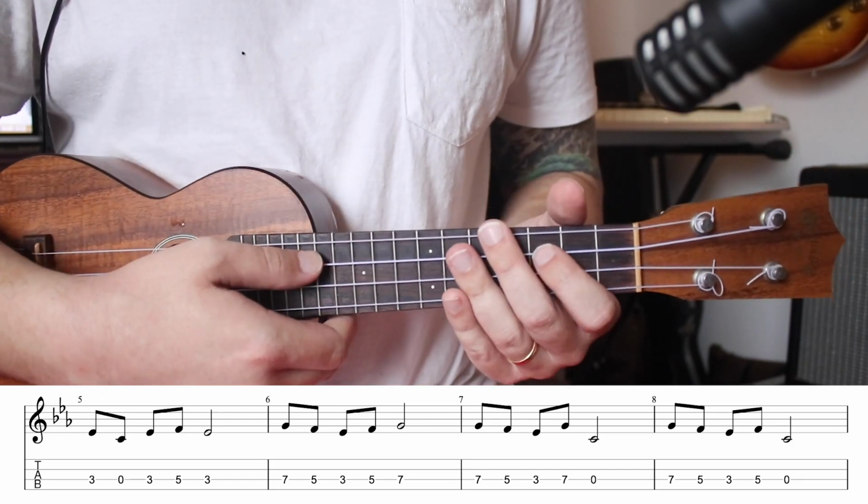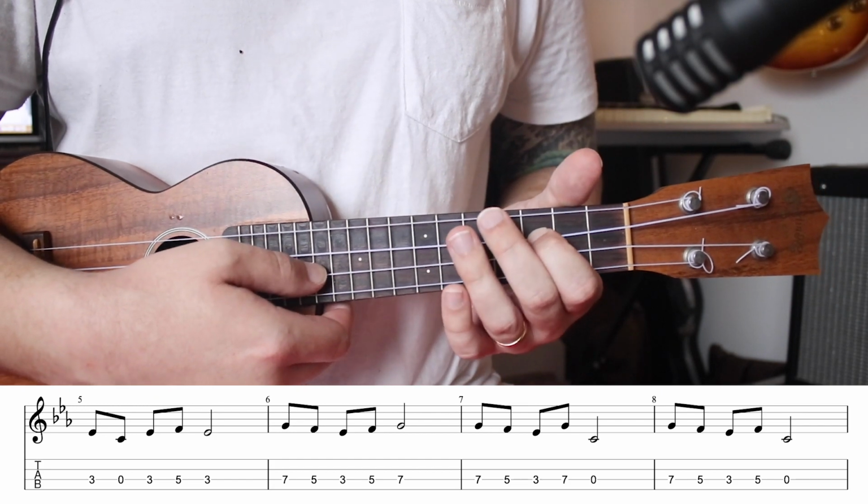So the whole riff, nice and slow. 1 and 2 and 3, 4.